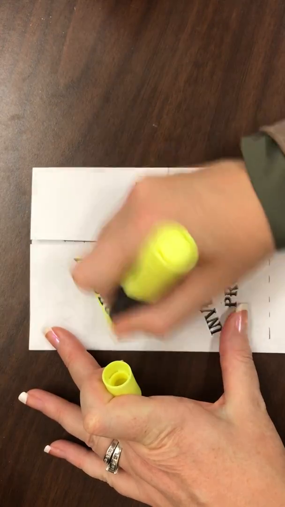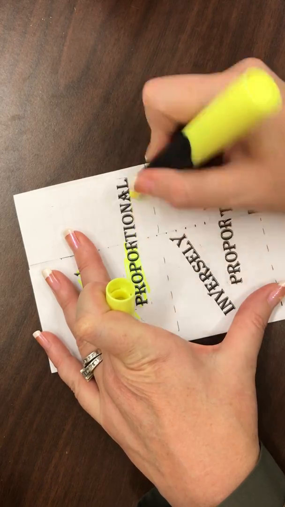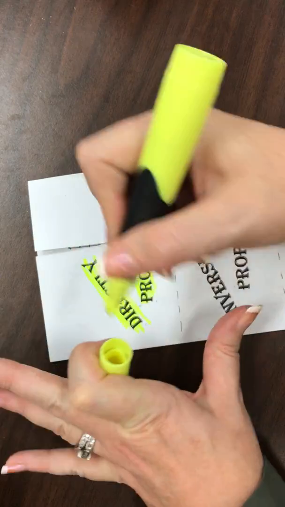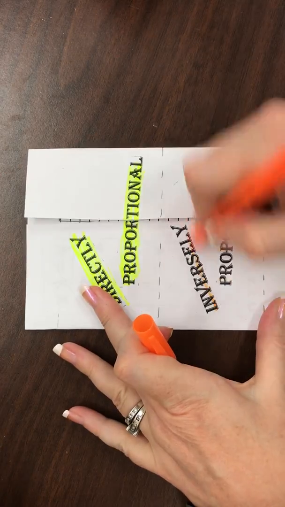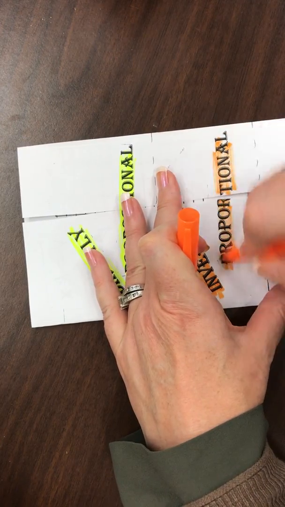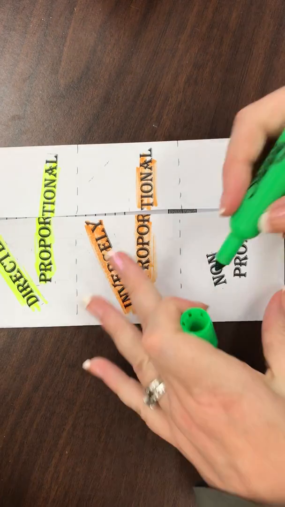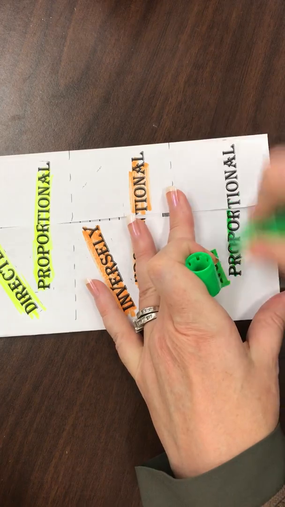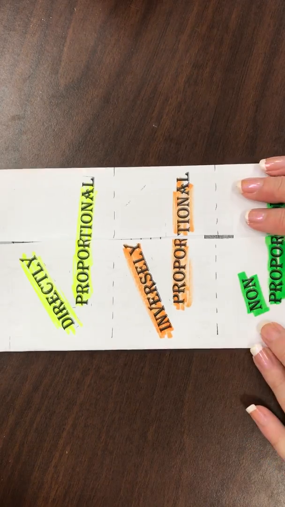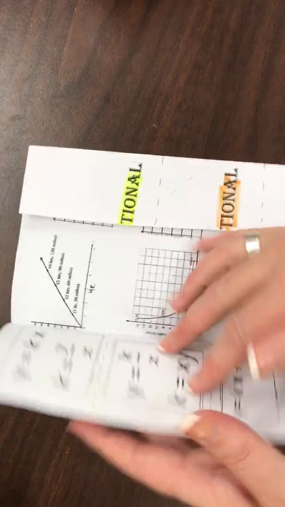I'm also going to use a little bit of color. You can use a colored pencil or a highlighter, but I just want to quickly separate my directly proportional, which your math teachers usually just call proportional, my inversely proportional, which is kind of like the reverse or the opposite of being proportional, and the non-proportional examples that I'm going to go through with you. So let's talk about, first of all, our directly proportional.